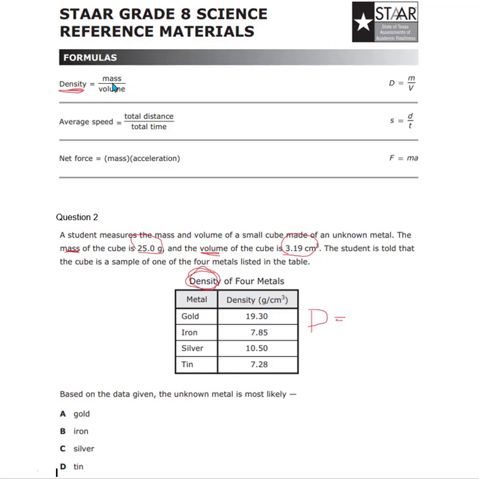So if I use my formula, mass goes on top. So the mass here is going to be 25 grams. And then the number on the bottom is the volume. So here in my volume, it says it's 3.19 centimeters cubed. And then you guys will actually be given a calculator on the STAR exam, so you can use your calculator to solve this problem.